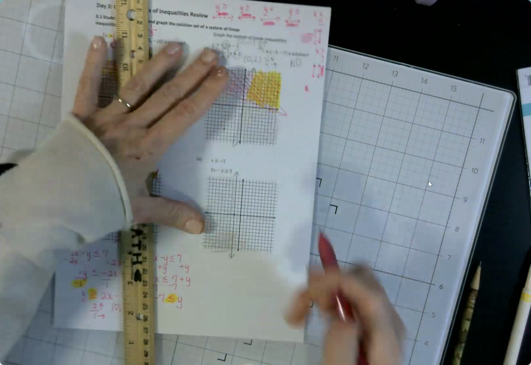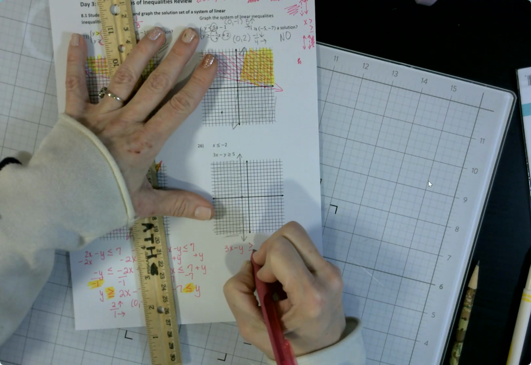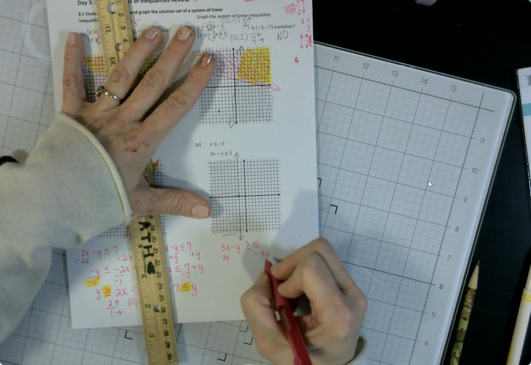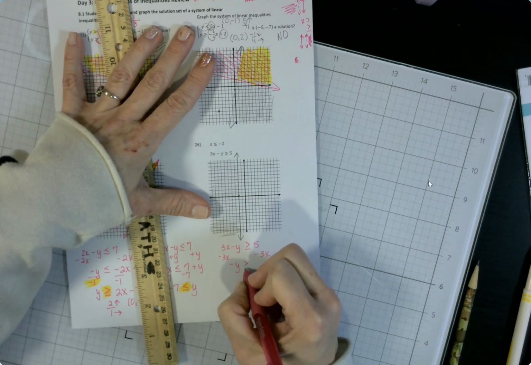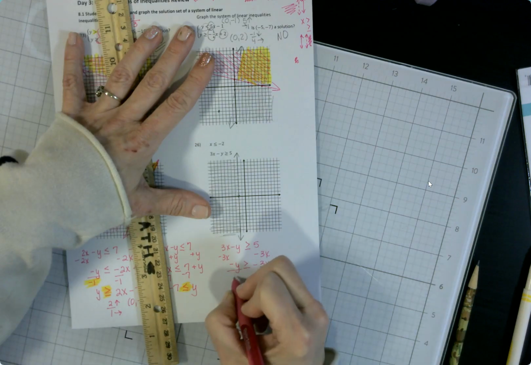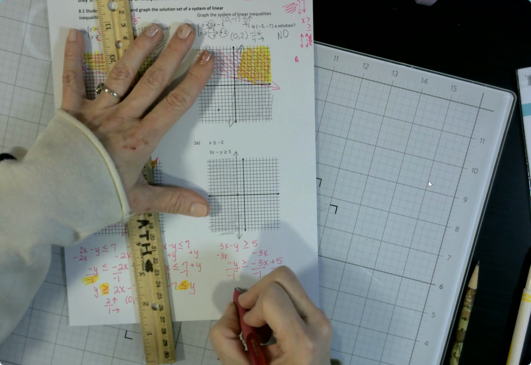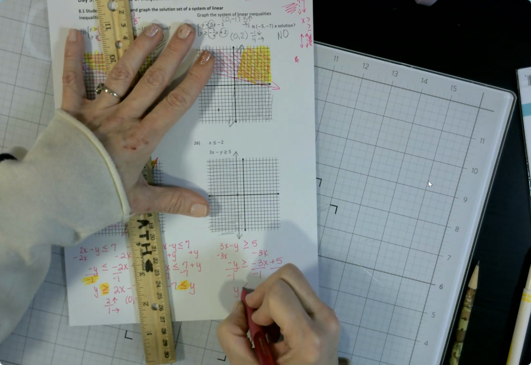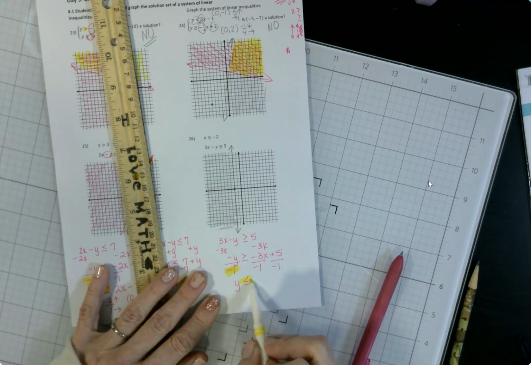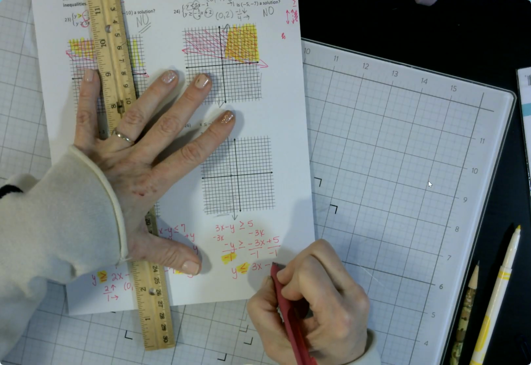And then I'm going to rearrange this one again. 3x minus y is greater than or equal to 5 minus 3x minus 3x. Negative y is greater than or equal to -3x plus 5. Then I will divide by a -1 again, like I did on the other one. So y, I'm going to flip my sign around because I'm dividing by a negative. So I get a positive 3x and a -5.